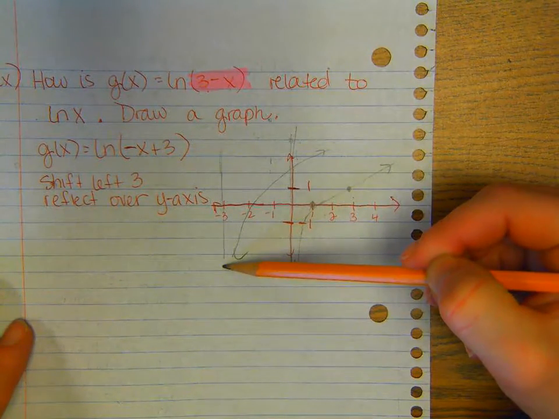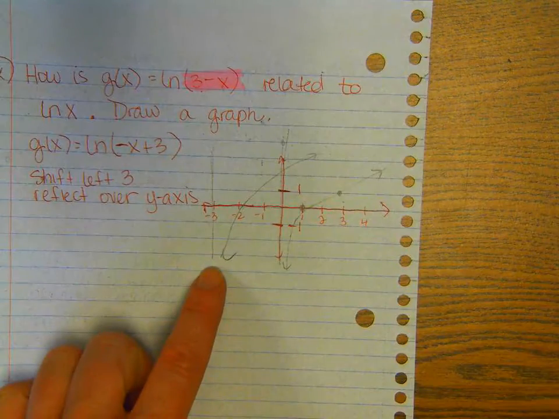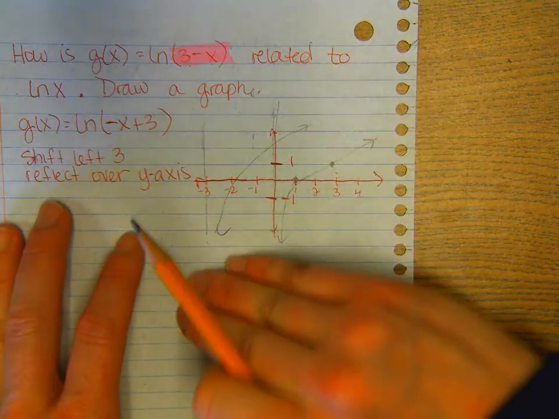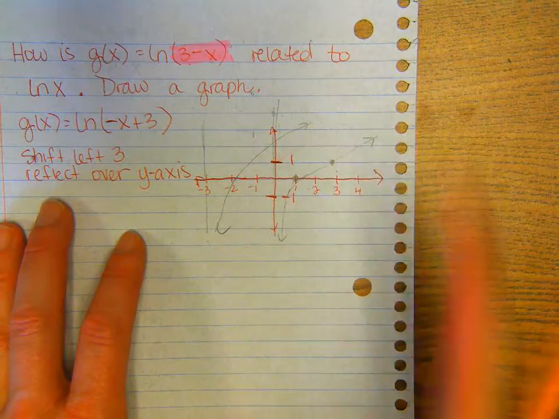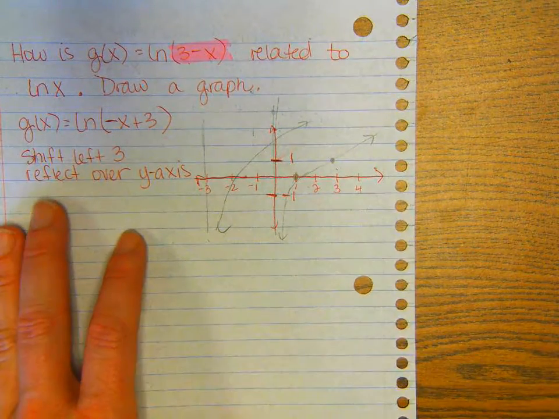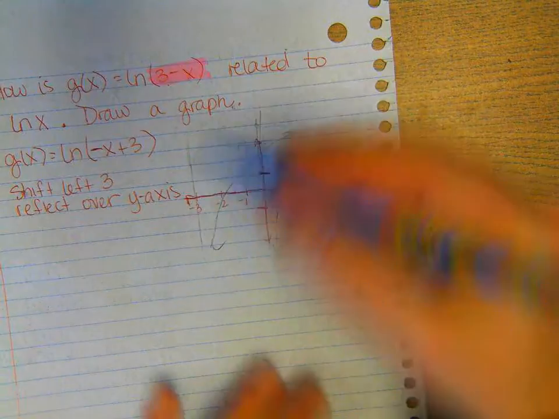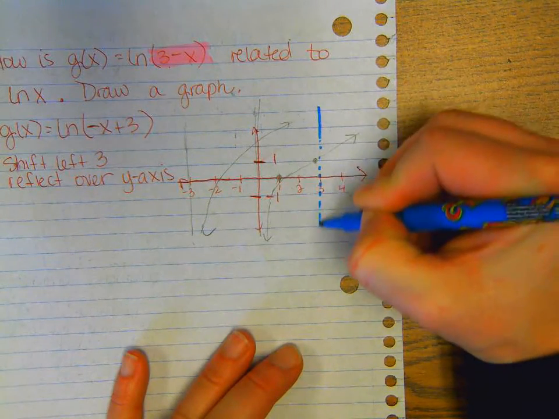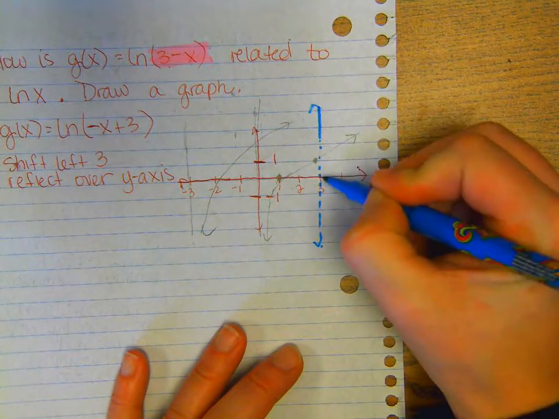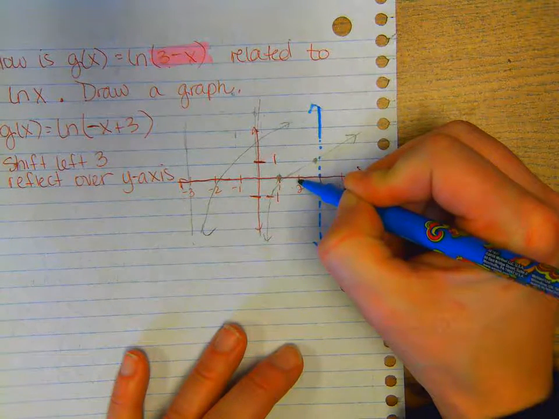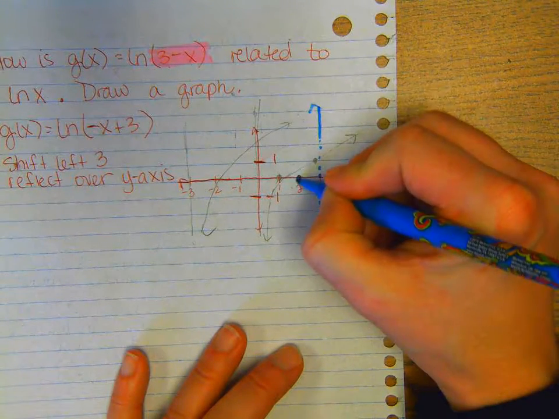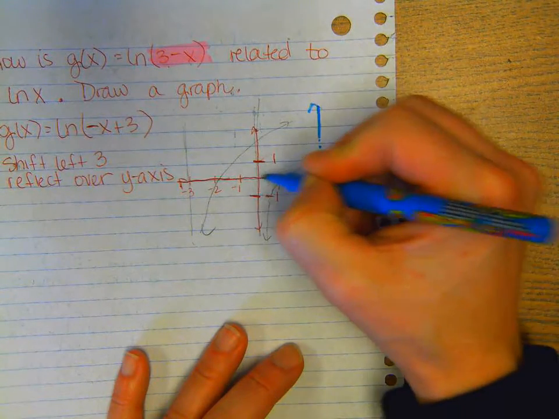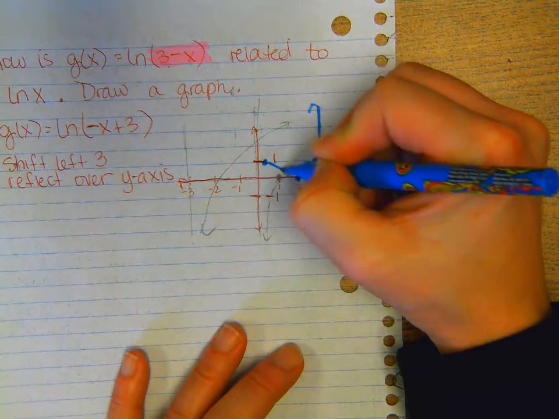Instead of that negative 3, where does it go? Positive 3, and instead of the graph going this way, it's going to go the other way. Okay, so in a darker color, I'm going to put my asymptote here, and then I'm going to go 1 over, but I'm going 1 this way, and 2.7 over 1, but I'm going this way because it was reflected.